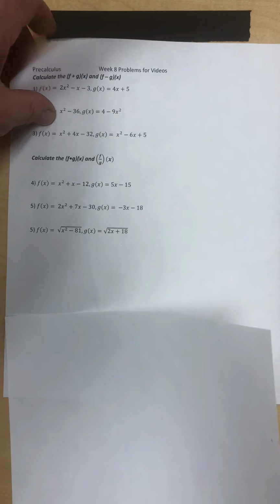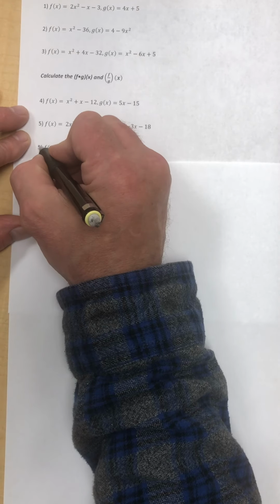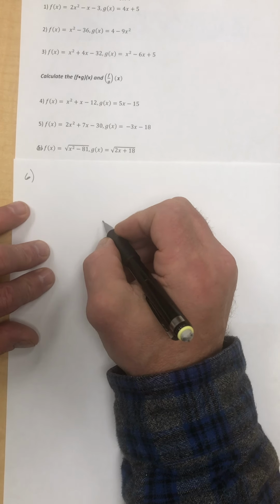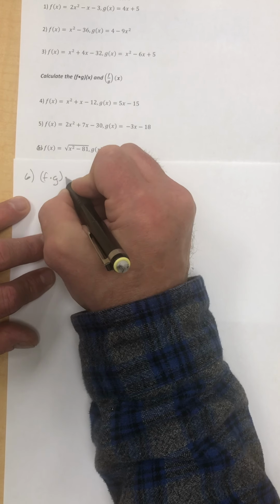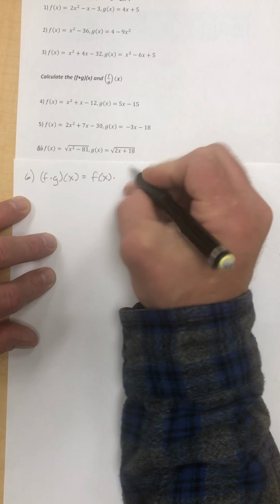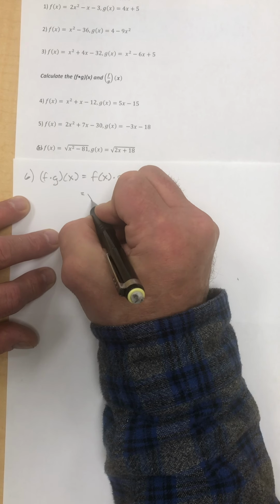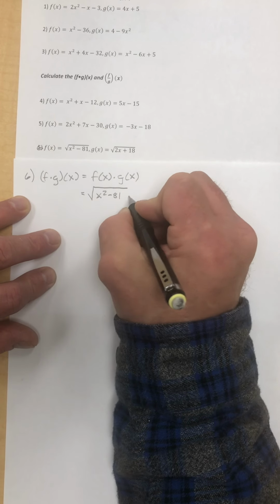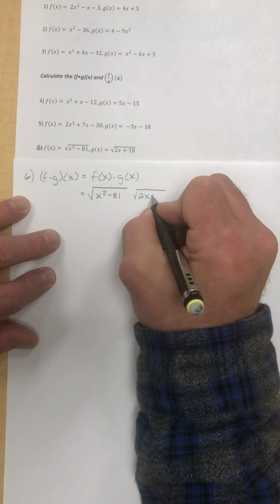Okay, so let's see what we got going on here. We've got some square roots here. Obviously, that's number 6, not number 5. Okay, so let's see. So if I go f times g of x, that's going to be f of x times g of x. Okay, so I'm going to have the square root of x squared minus 81 times the square root of 2x plus 18.